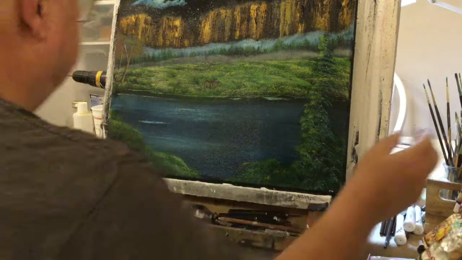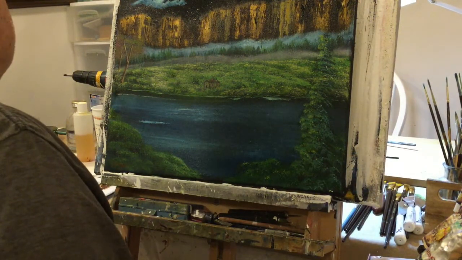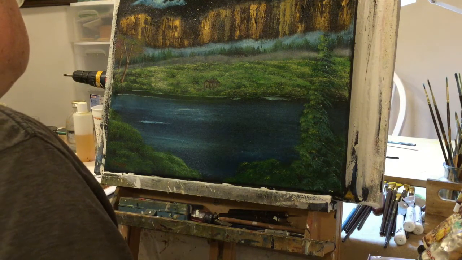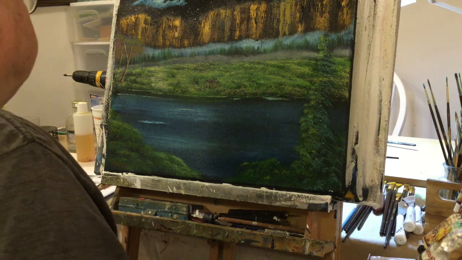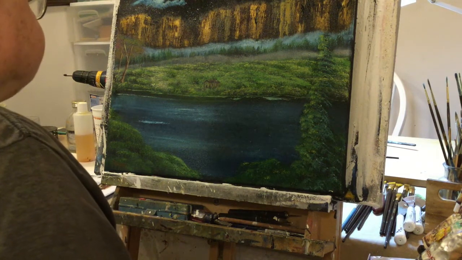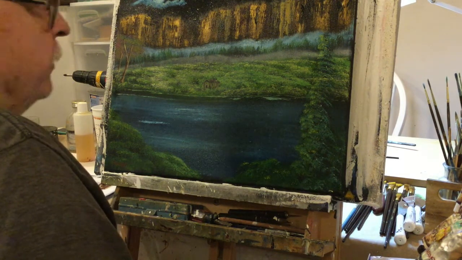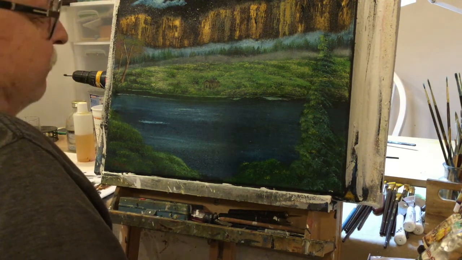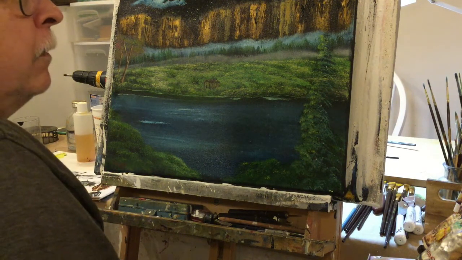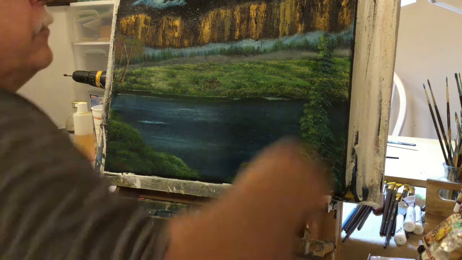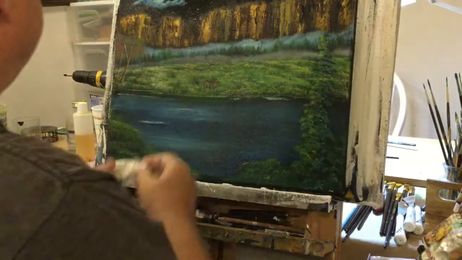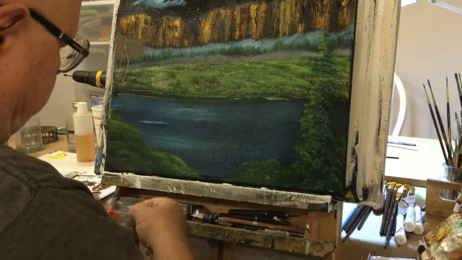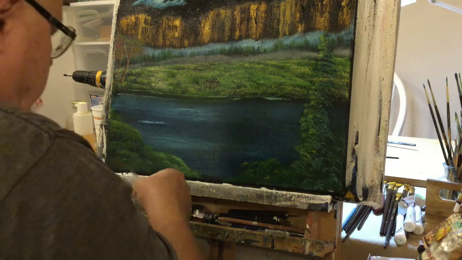Okay, let's get the trees. So originally it had a red and orange kind of color to it. I don't really like the orange and yellow trees though, but I'll tell you what, let's do this. Let's take some bright red. We're going to kind of make the tree bright red, but not completely bright red. We're going to mix it up. All right, as always.